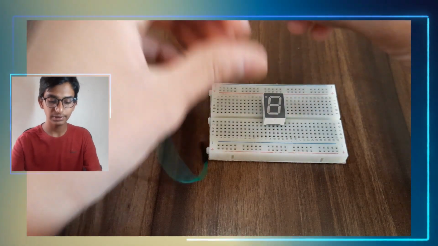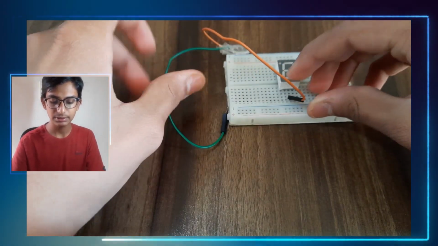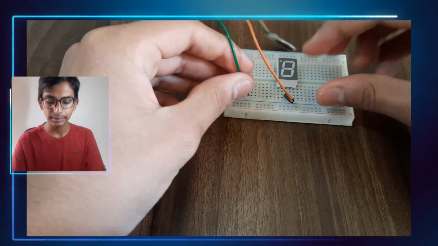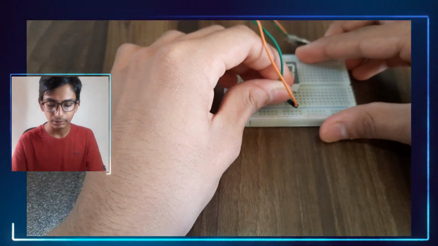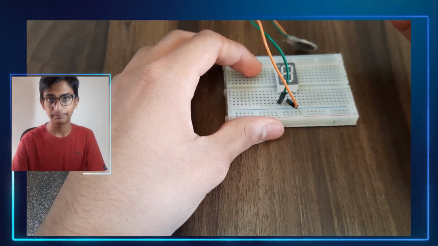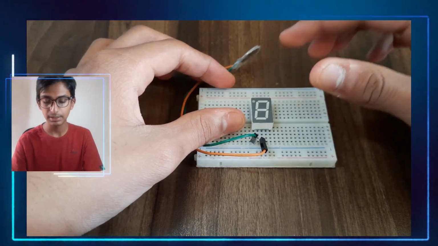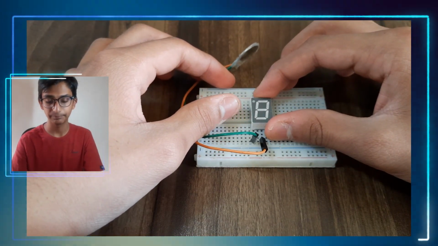If we would have connected the anode of the battery to the middle pin of the display and the cathode to any other pin, then a segment would have lit up. Since this is not happening, it is not a common anode display and it is a common cathode display.